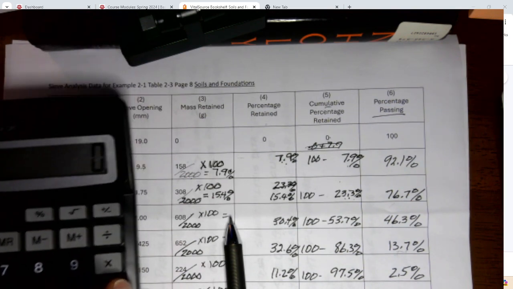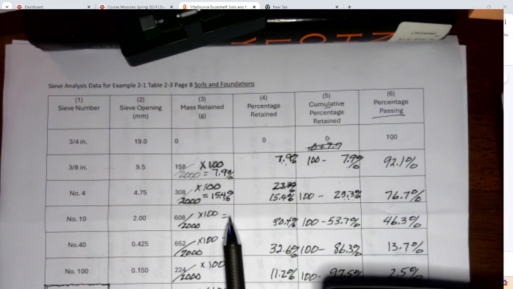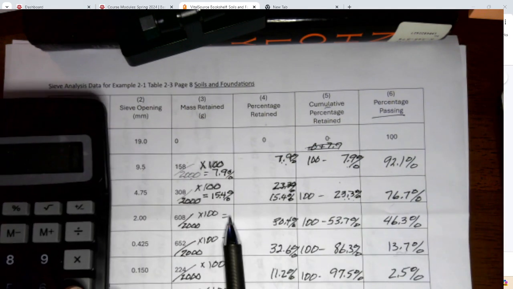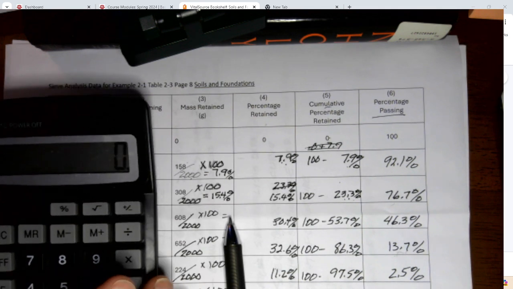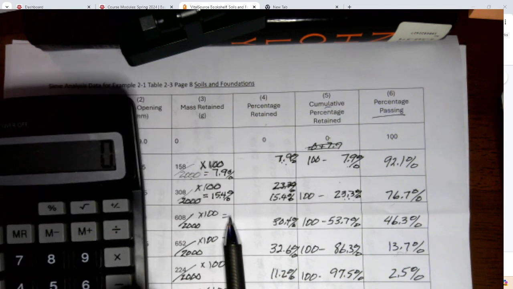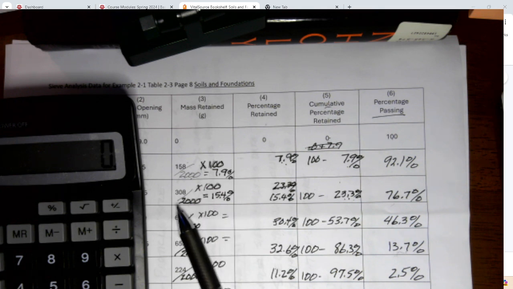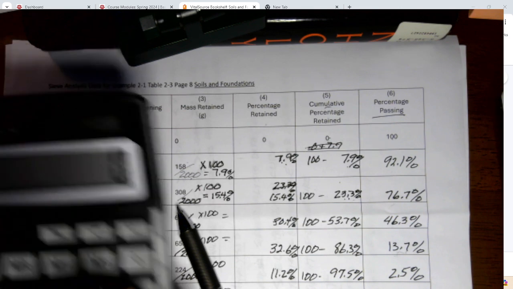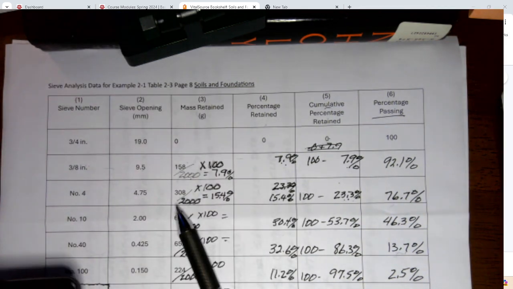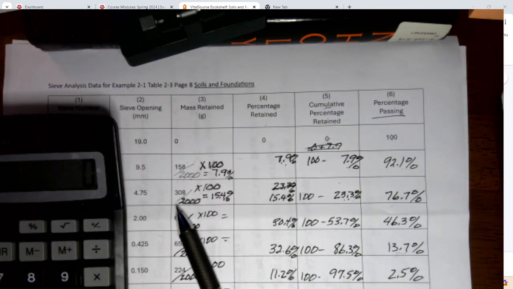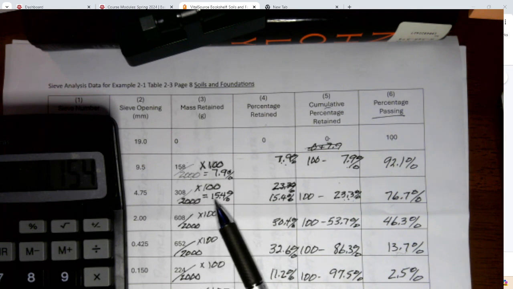So where does that need to be? I'm going to do it here. Let's do 308, the mass retained in the number 4 sieve. On my calculator, I'm going to take 308 and divide it by 2,000. The equivalent of that is 0.154.